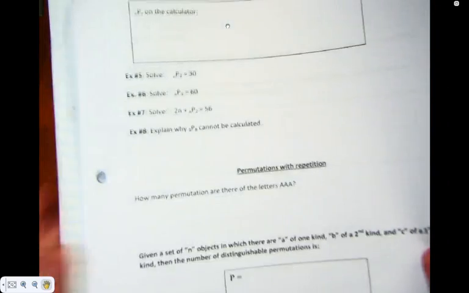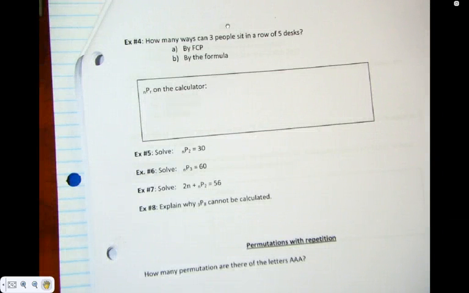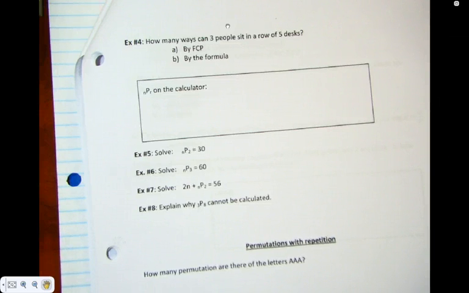Okay, so how does this change things up? Well, we're going to do the exact same question the old way, and then we'll do it by the new way, and then you can pick whichever way you like better. You don't have to use the formula if you like the blanks. You don't have to use the blanks if you like the formula. So in how many ways can 3 people, oh, we're back to people sitting. 3 people sit in 5 desks.